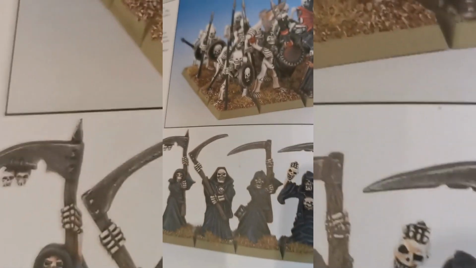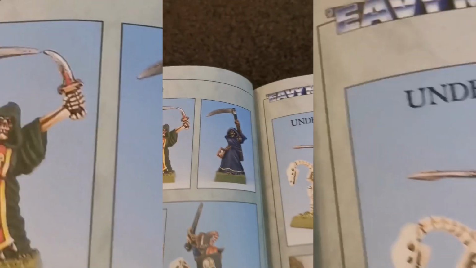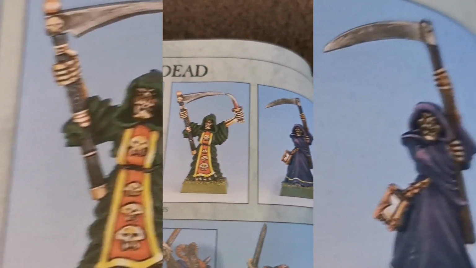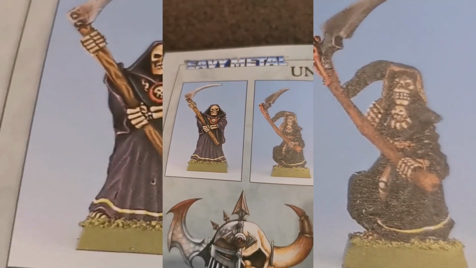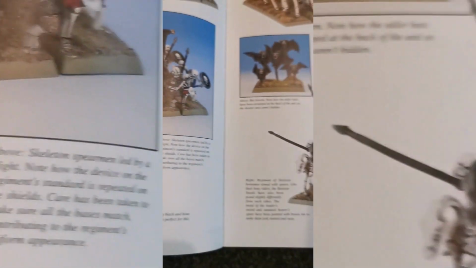And then the wraiths, look at these, how different they are. They're painted black, as opposed to the brilliant, vibrant greens and purples, and there is actually a black wraith there with a yellow trim. But yeah, I suppose it's personal preference as to which one you prefer.